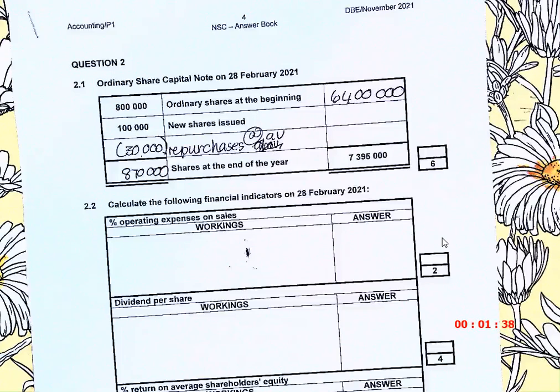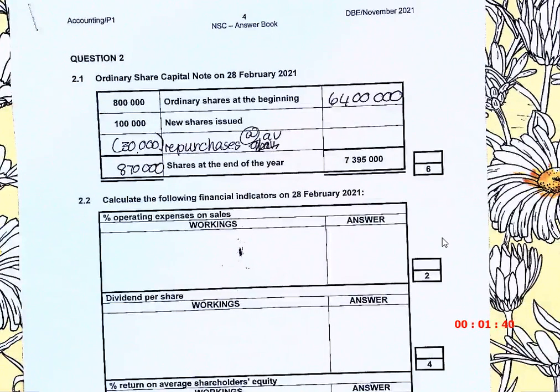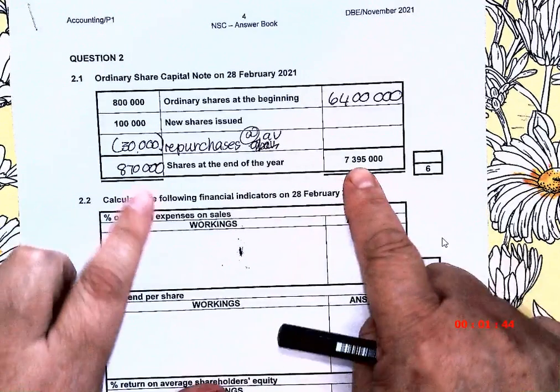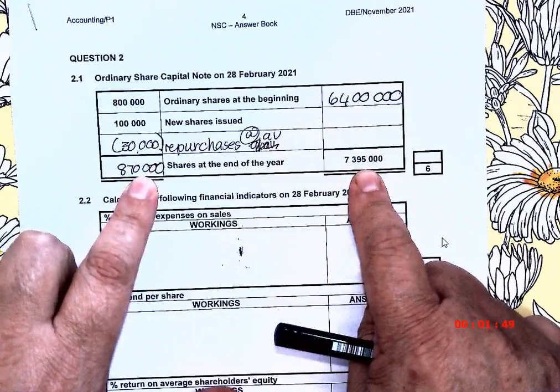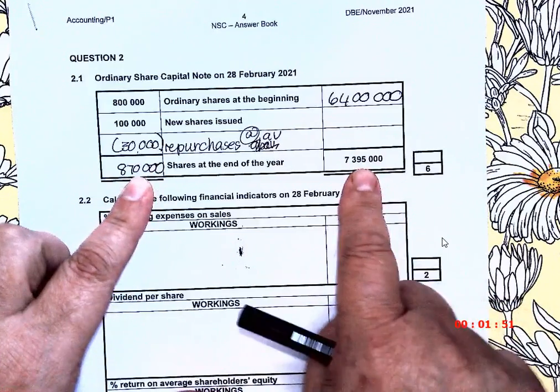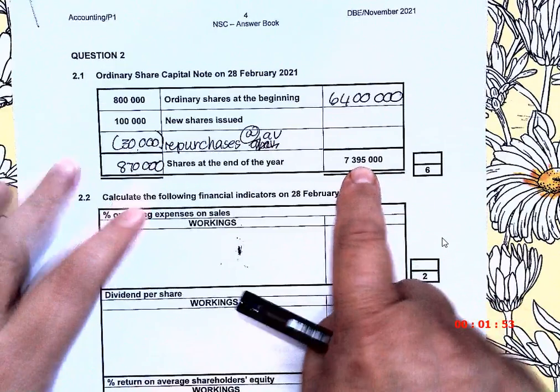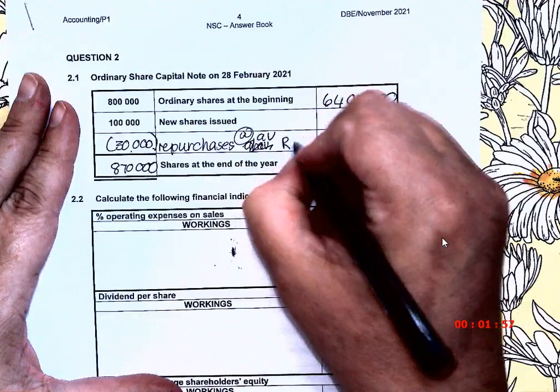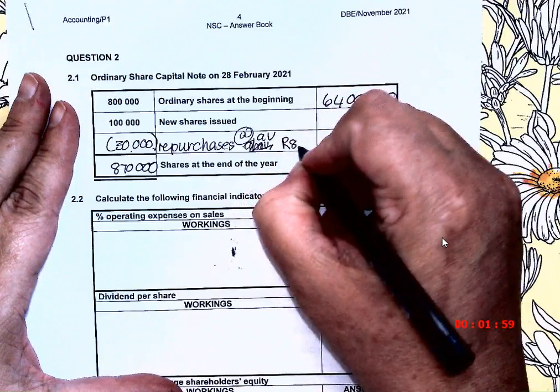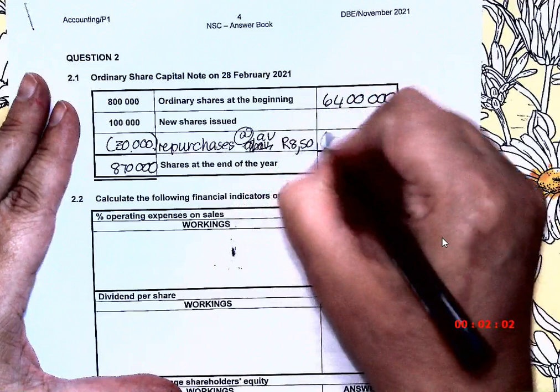Now I need to know what is the average price of the repurchase. The easy way is I see those two amounts. Nothing happened. There was nothing issued in between. So I say 7395 divided by 870, and that gives me 8.50. Okay, bracket again.